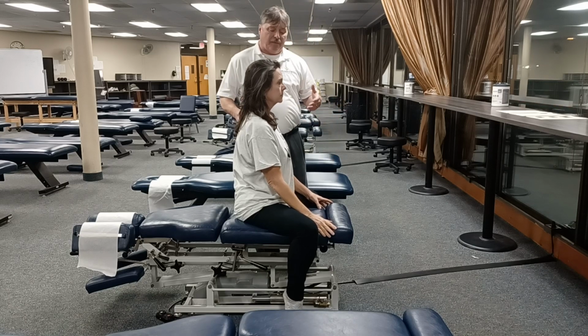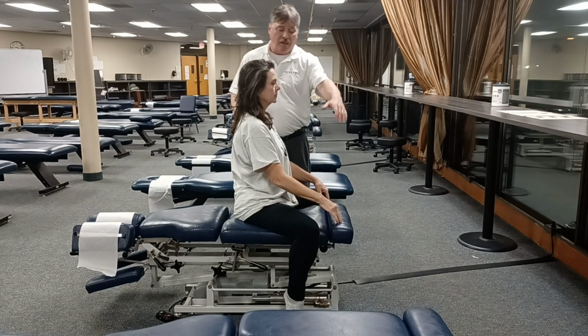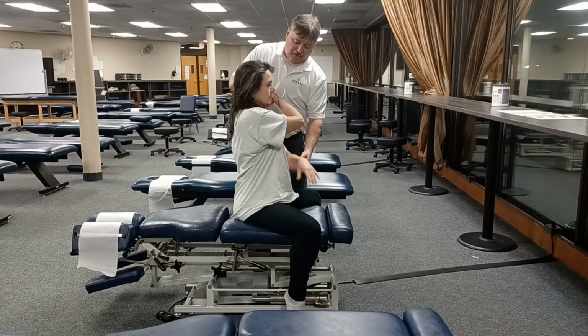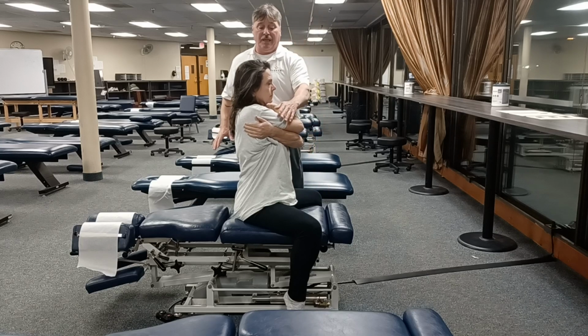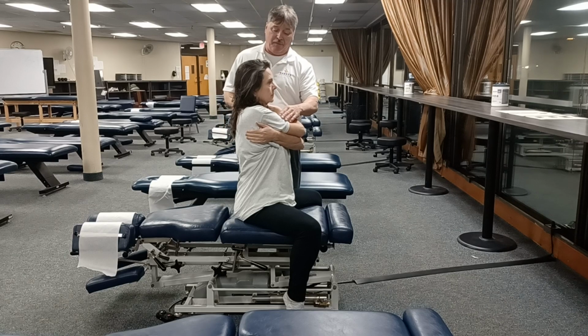In addition to that, patient's going to have their arms crossed, and I'm going to have the arm over the top of the other arm that I am going to be grasping to help make this adjustment happen.